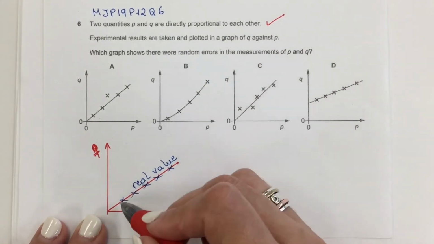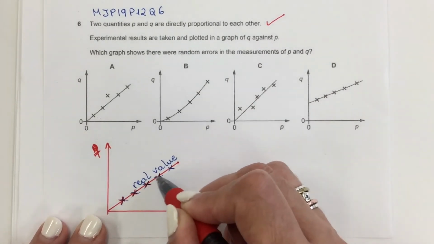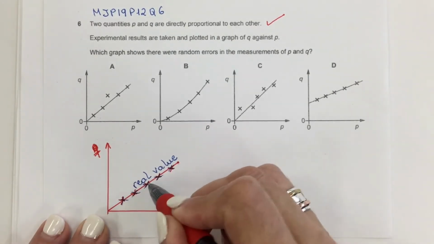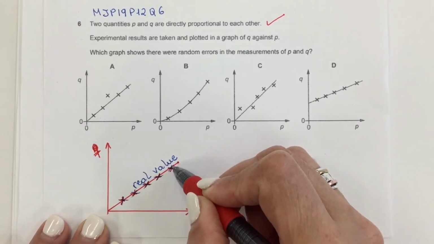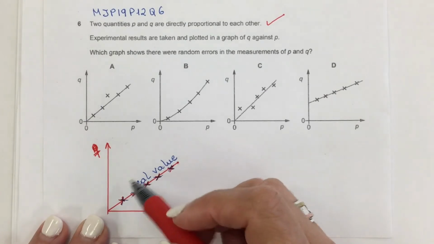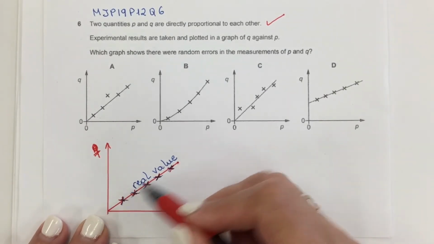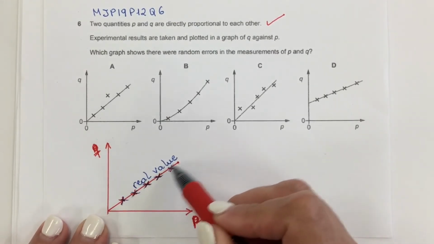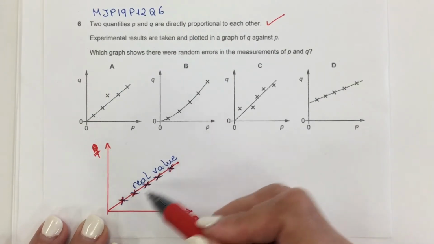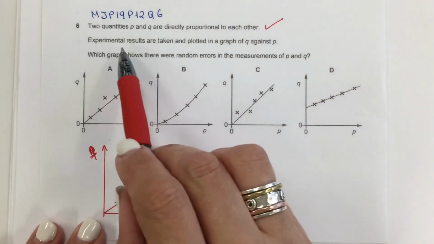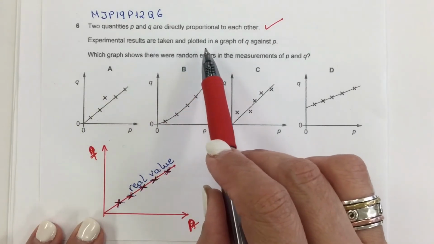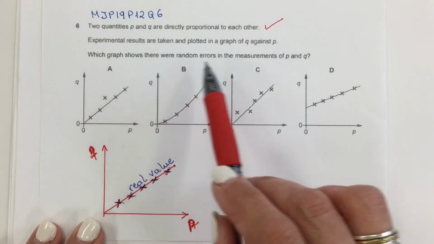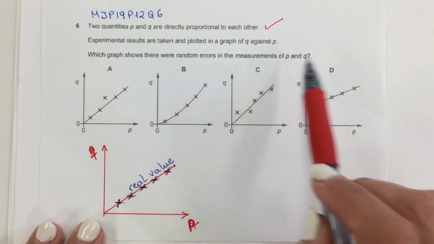And one more thing, all values on this line are the real value, and all values on this line are the same, which means that the slope of this graph will have the same number no matter which point we use to calculate the slope. Let me keep reading. Experimental results are taken and plotted in a graph of Q against P. Which graph shows there were random errors in the measurements of P and Q?